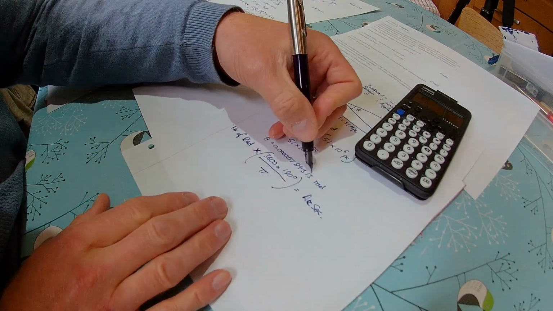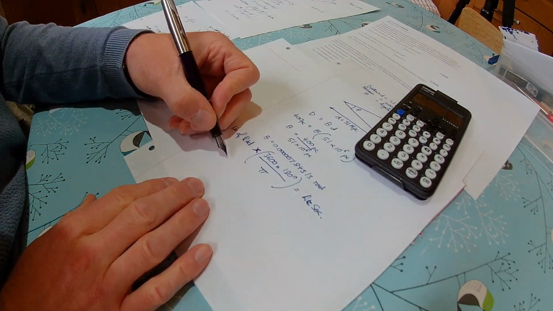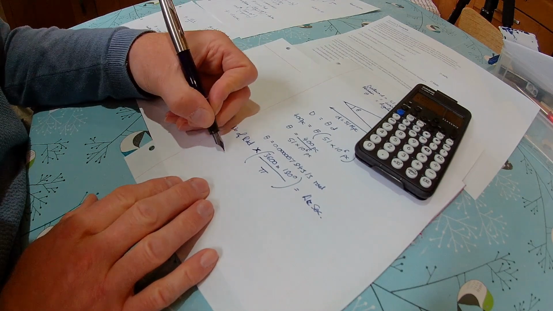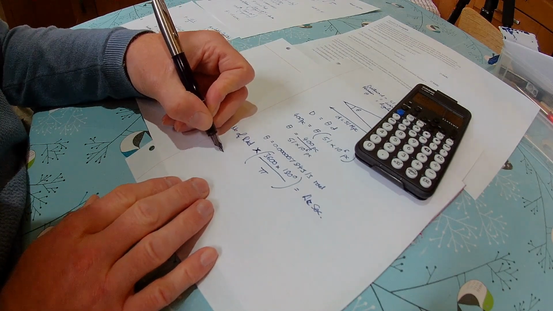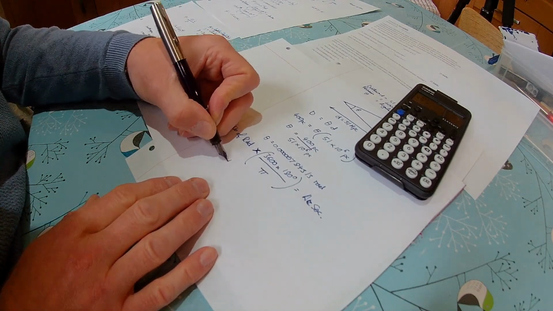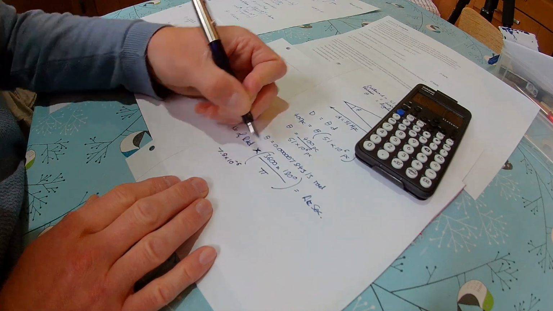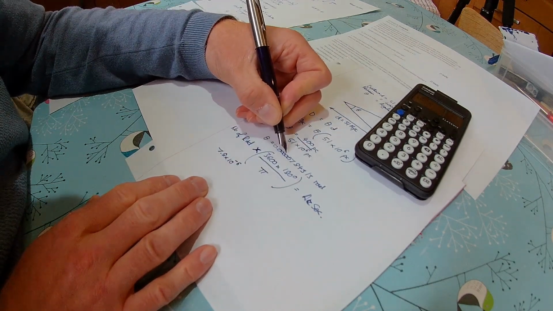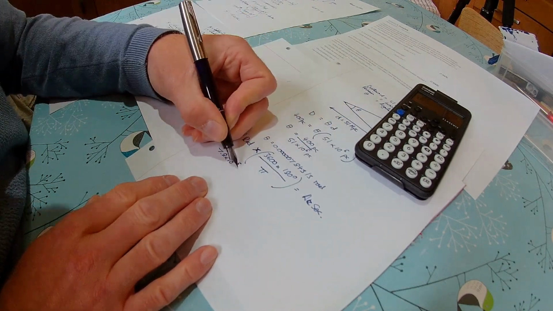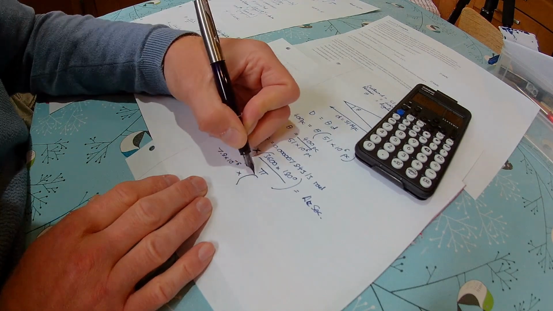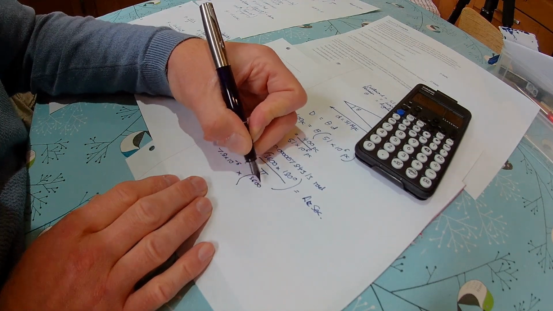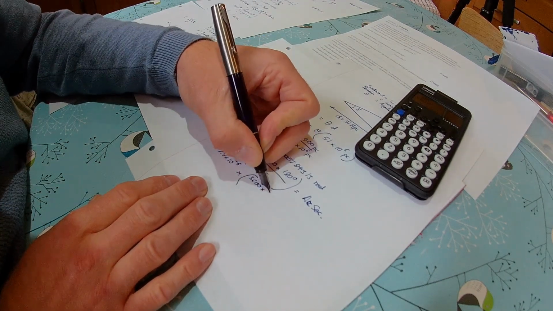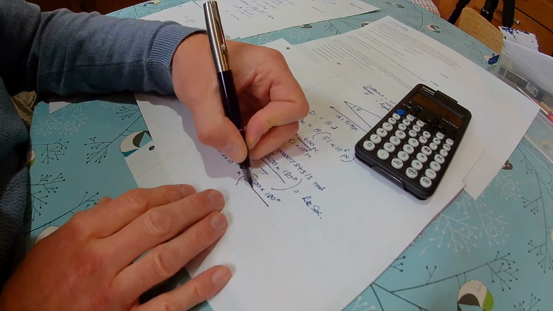So if I now convert this, we have 7.8 times 10 to the minus 6, because it's 1, 3, 4, 5, 6, times 3,600 times 180 degrees over pi.